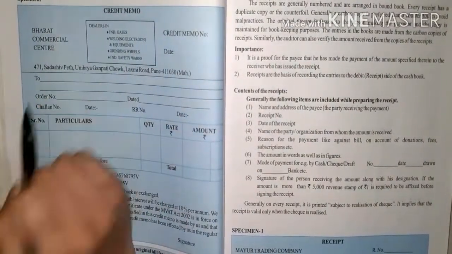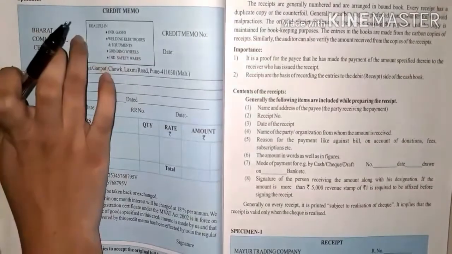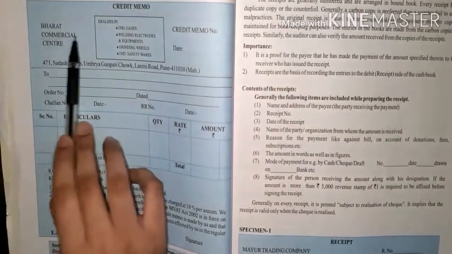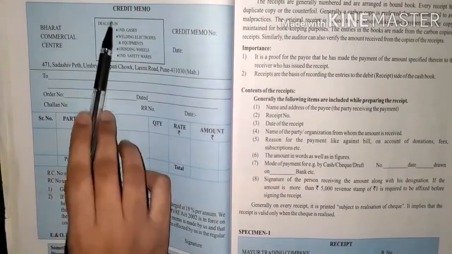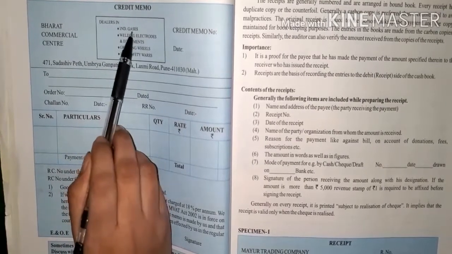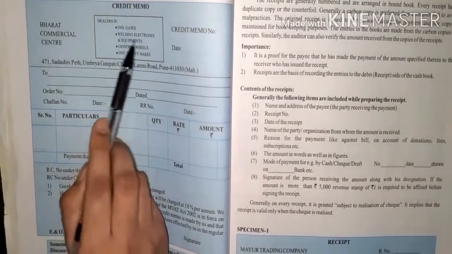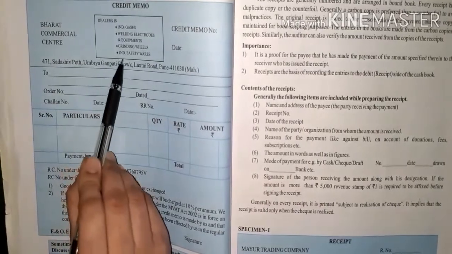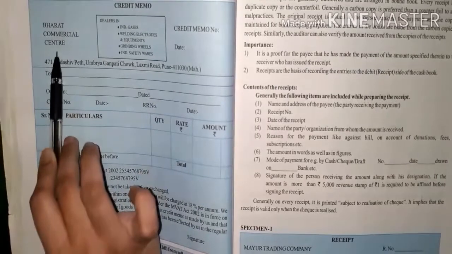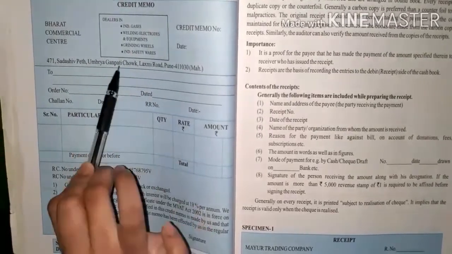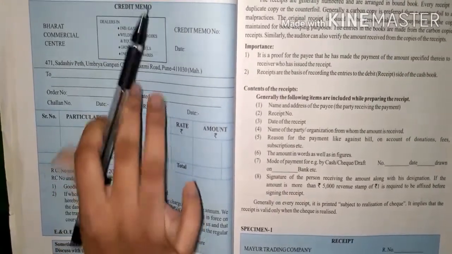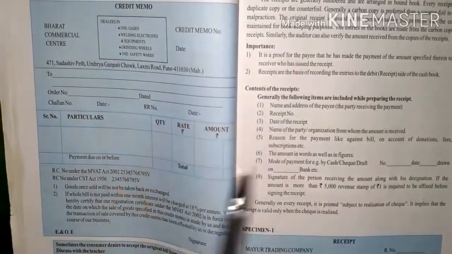Now here, Bharat Commercial Center, this is the company of a seller. Now this Bharat Commercial Center deals in every aspect over here. The names are given: Indian gases, welding electrodes and equipments, grinding wheels, industrial safety wares. Like this, Bharat Commercial Center also deals in these equipments. The dealers are also in other fields. So here they have given some sort of notice.